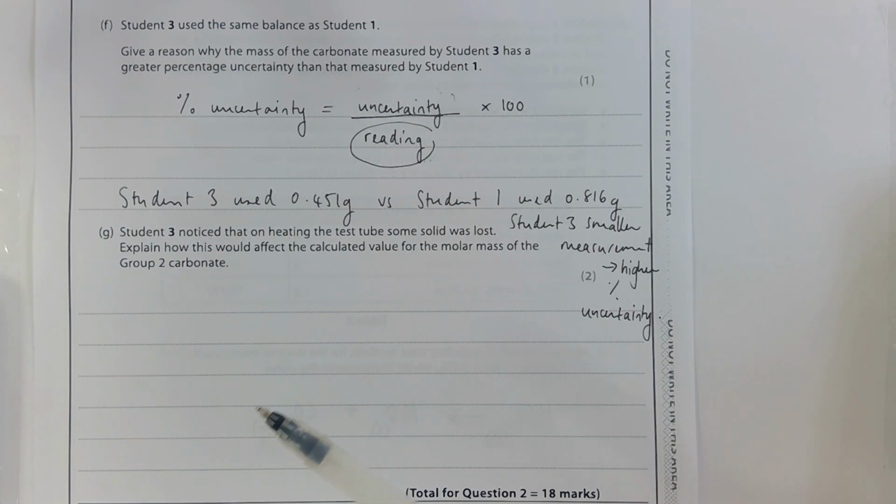Okay, so student 3 noticed on heating that some solid was lost. So that would mean that it would look like more carbon dioxide had been produced, more gas had been produced than actually was, and therefore the moles of carbon dioxide would be bigger.